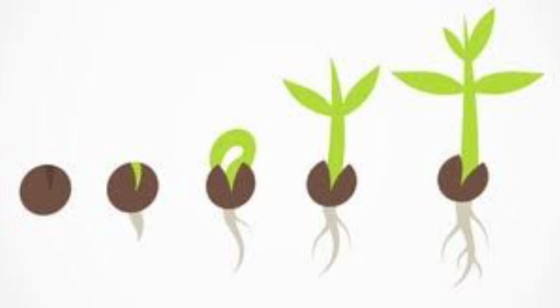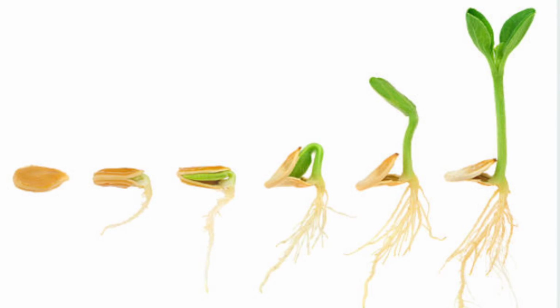So, the part that grows down is a radicle, and the radicle is a small baby root, and the part which grows upwards is known as plumule, and it is a small shoot that grows upwards.